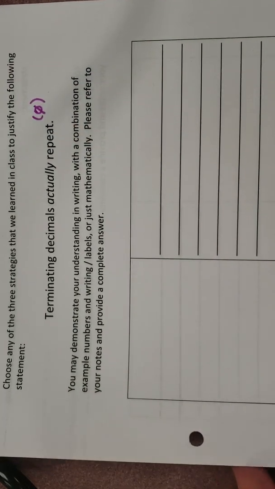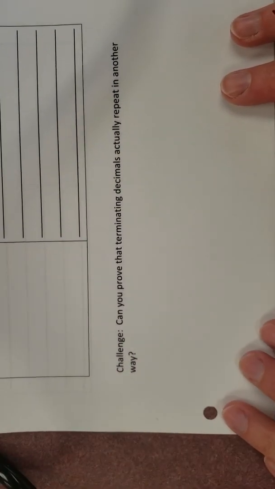Now, if you'd like an extension, when you're finished, you can go back and you can prove that in yet another way. Again, we covered 3 in class. If there's a 4th or 5th way that you would like to propose, I would love to hear it so we can build on your ideas too.